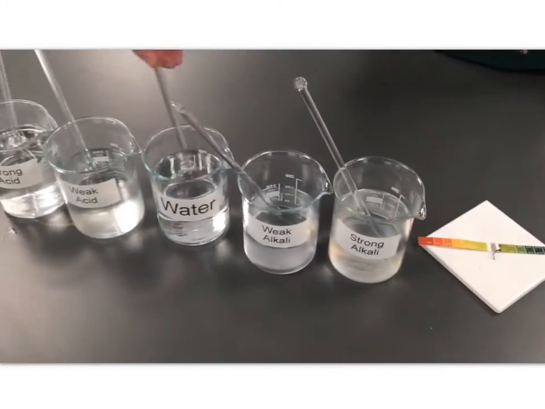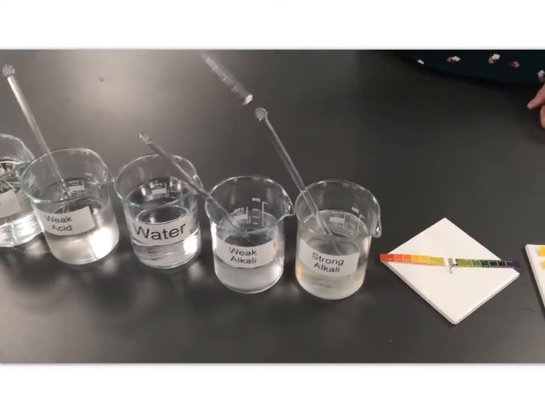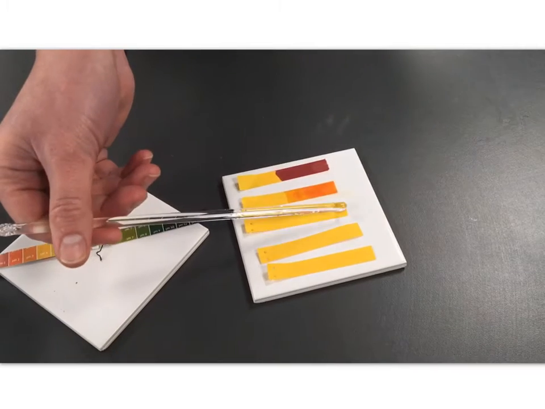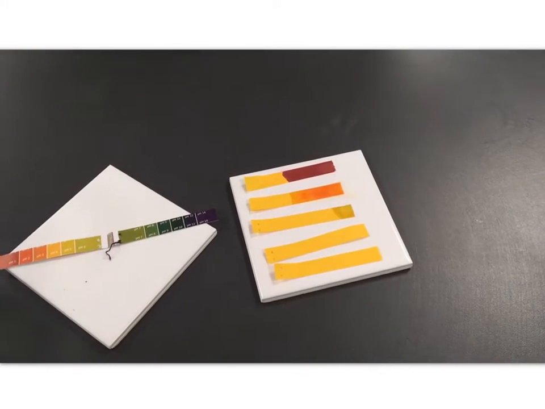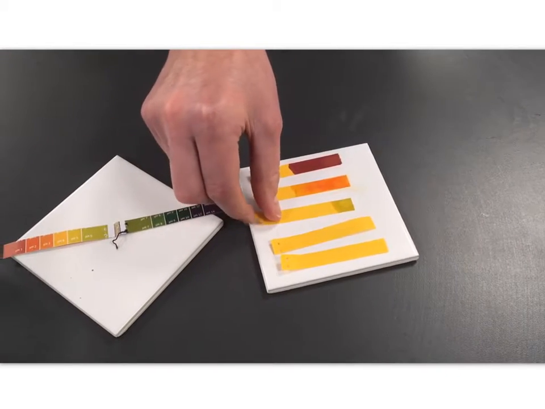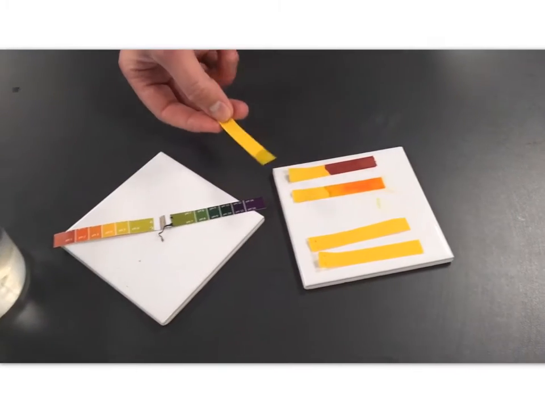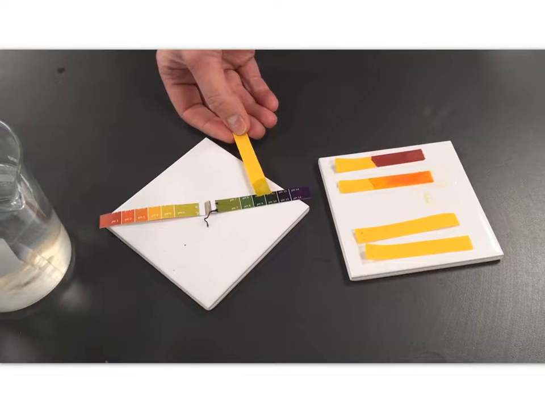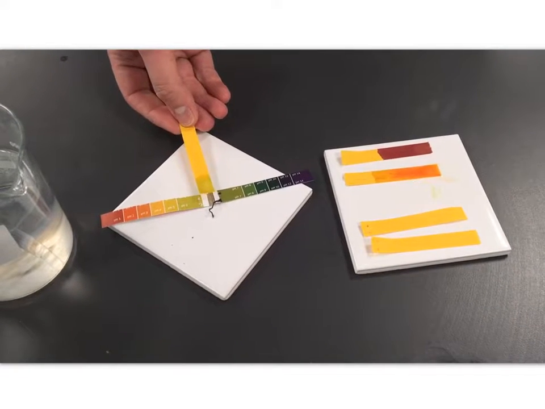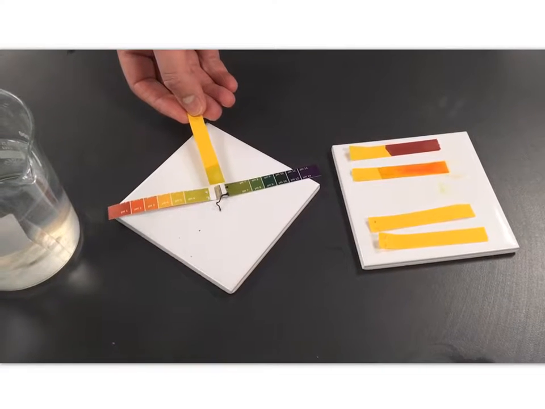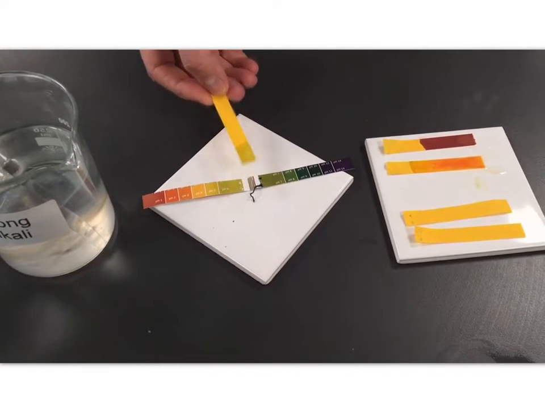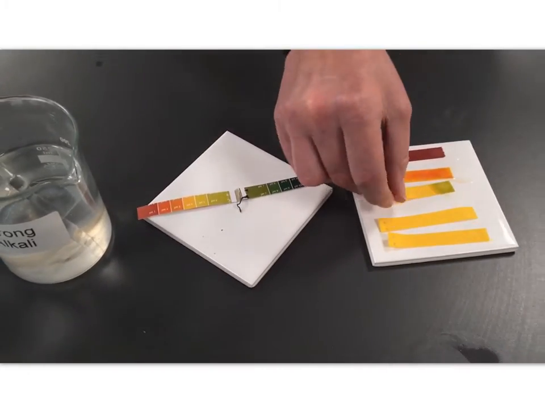We'll try water next. Water we would expect to be neutral, a pH of 7. So apply a drop to the piece of universal indicator paper. We can see it's turned kind of a greeny, yellowy greeny colour. And if we take it, compare it to our colour chart, we can see it's probably somewhere between 6 and 7, which would indicate that our water is slightly acidic, but water should be around pH 7. But again, that idea of comparing to the colour chart.